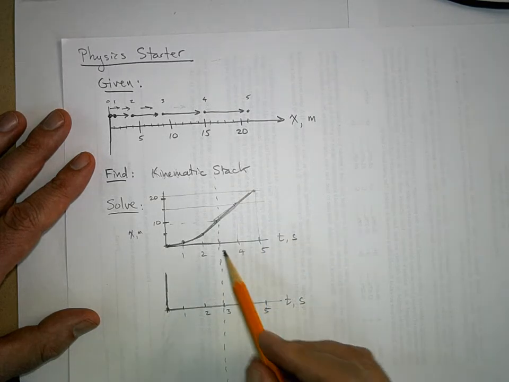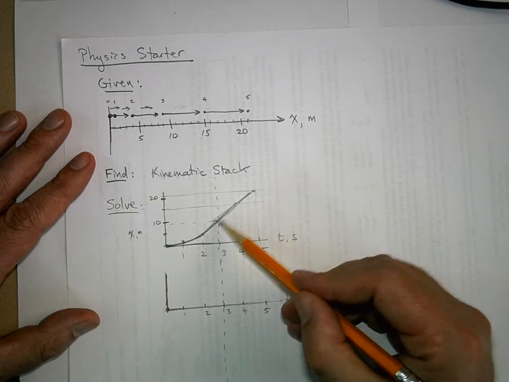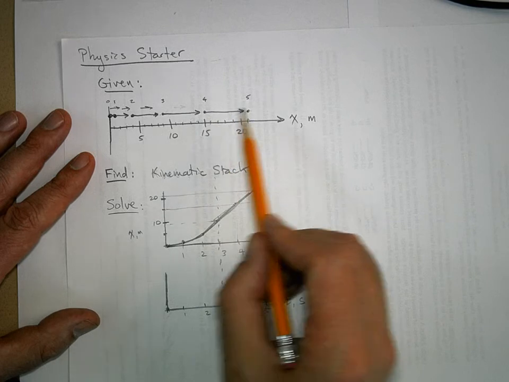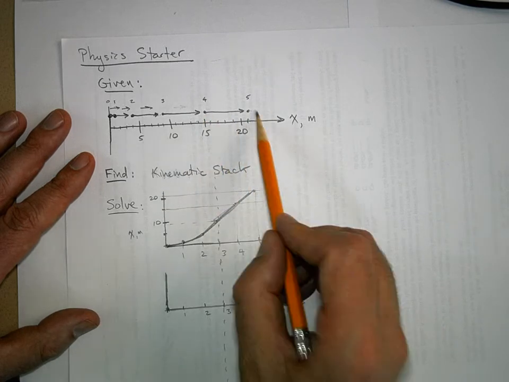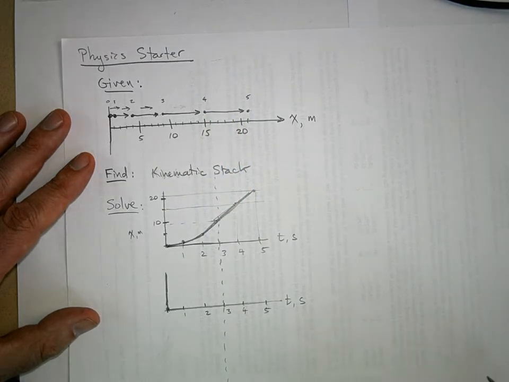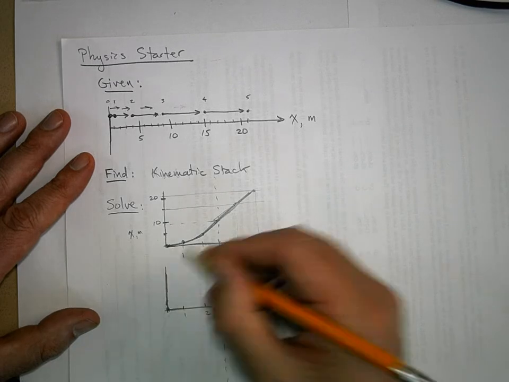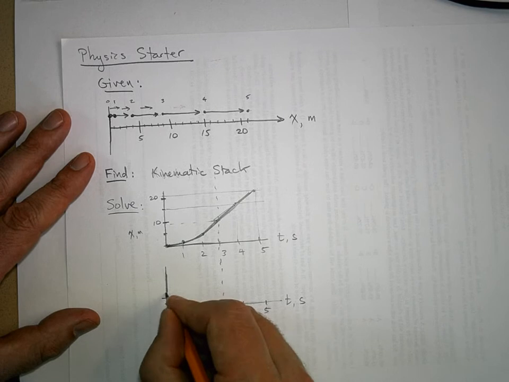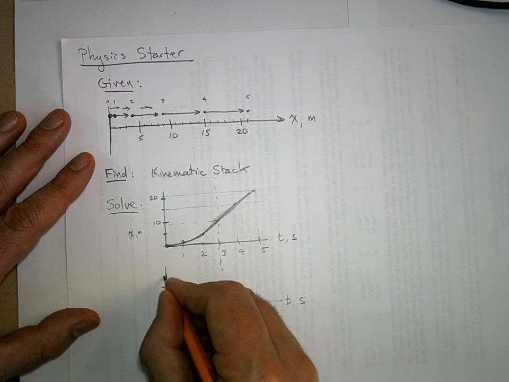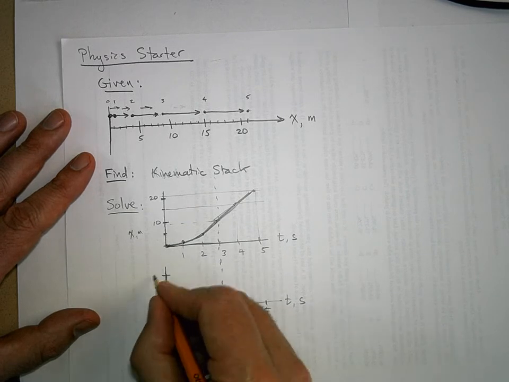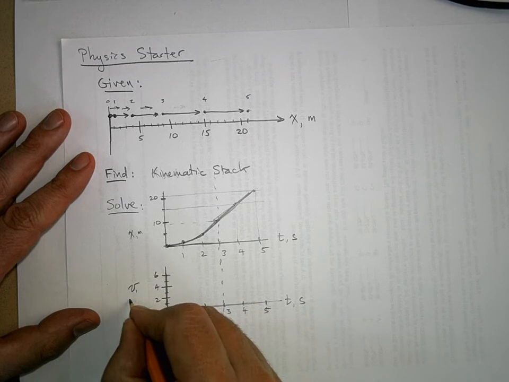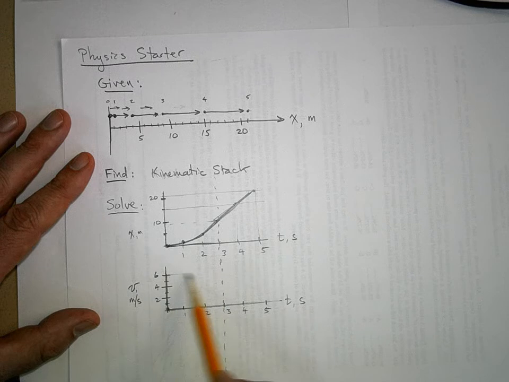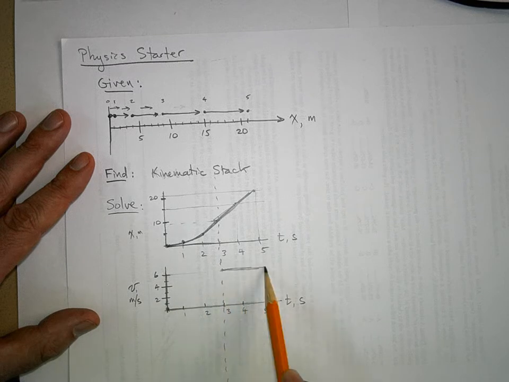At 3 seconds, I can see right here that I went from 9 to 15, from 15 to 21. That's 6 meters in a second, 6 meters in a second. So my velocity is going to go to 6 meters. So I'll go 1, 2, 3, 4, 5, 6, 2, 4, 6. And this is velocity in meters per second. So label the axis and so on. So at 3, I can just say, well, from here on out, the velocity is a constant.